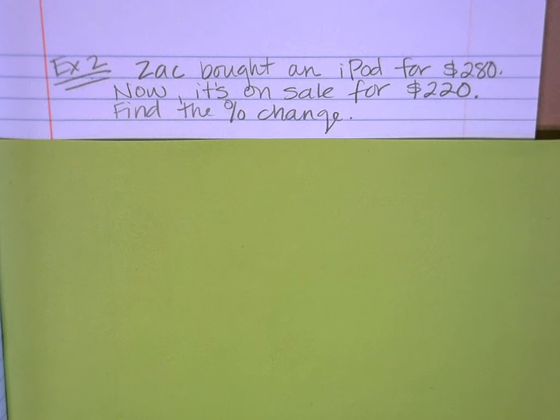So Zach bought an iPod for $280, and now it's on sale for $220. Find the percent of change. You notice that it's not going to say find the percent of decrease or find the percent of increase. It's just going to say find the percent of change. It's up to you to figure out what's going on there, right? So on a multiple choice test, you have to be real careful that you're reading it. Does it say increase or decrease? The number might be the same, but you have to know what's going on. So is this one going up or down?